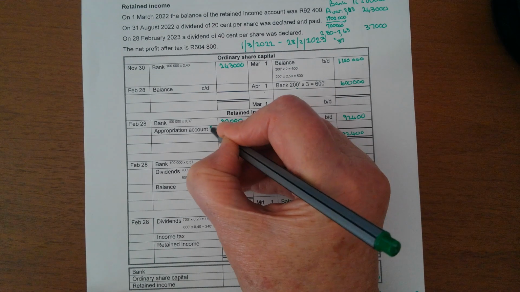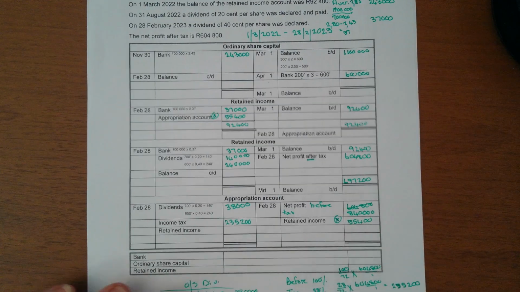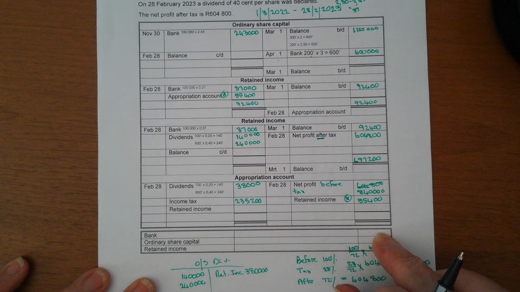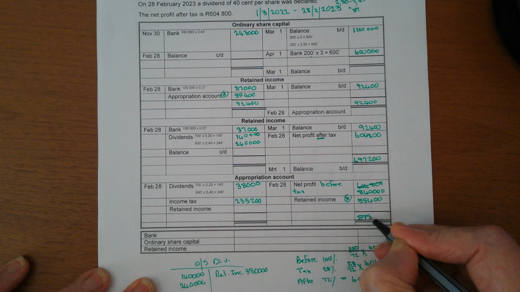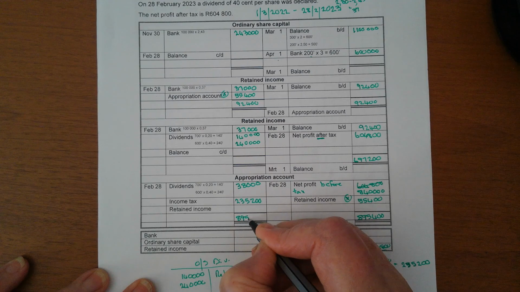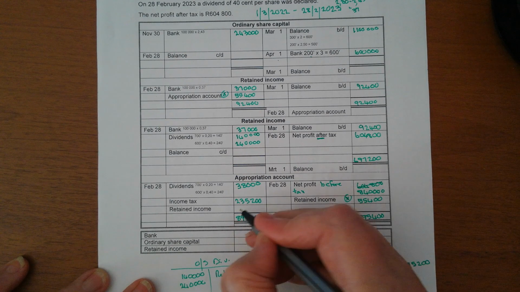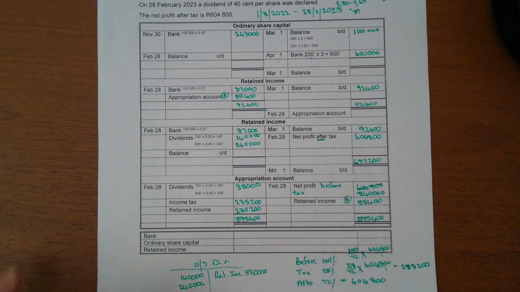Okay, so the figure that I calculate here is the one that I will take to appropriation. And then I go and I add up the credit side, and the total is 895,400. And I subtract the figures on the debit side, and that gives me 280,200.